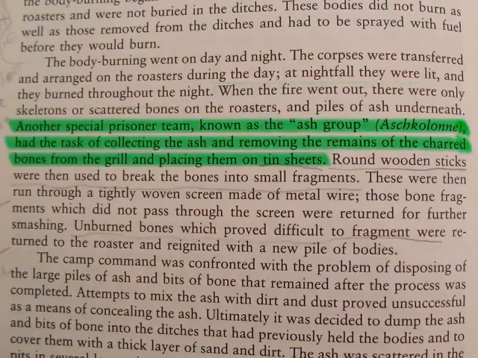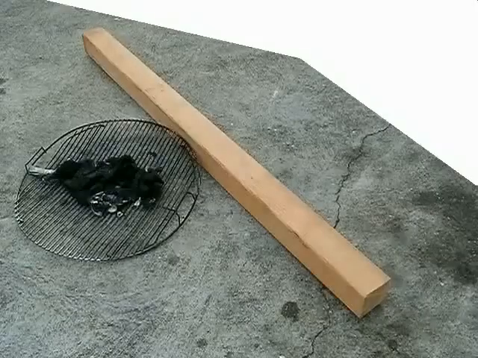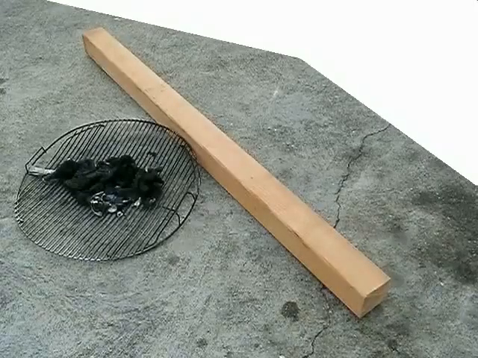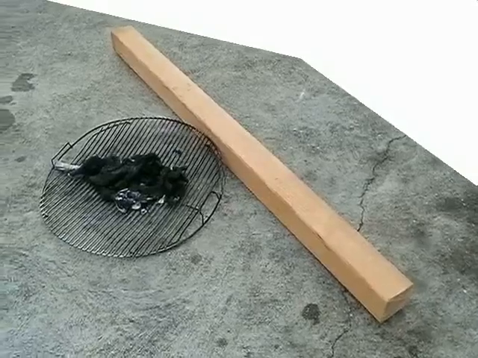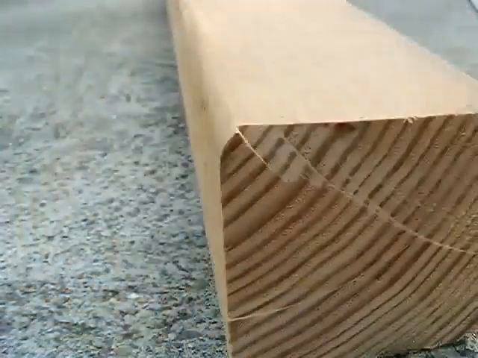Another special prisoner team, known as the Ash Group, had the task of collecting the ash and removing the remains of the charred bones from the grill and placing them on tin sheets. Round wooden sticks were then used to break the bones into small fragments. So I'm going to try and do that. I use a 5-foot long 4x4, that is 4 inches by 4 inches, and an aluminum sheet.